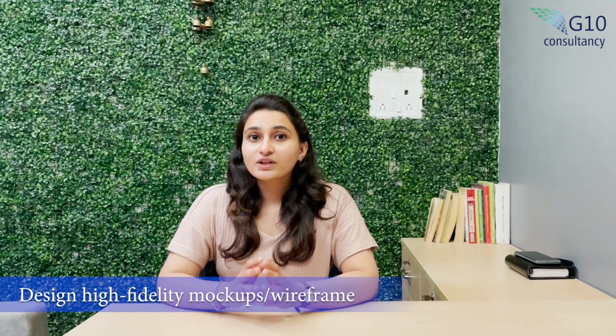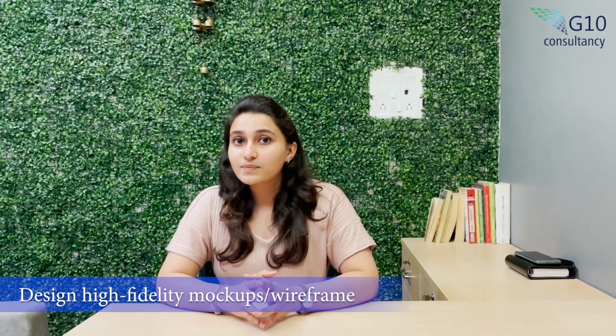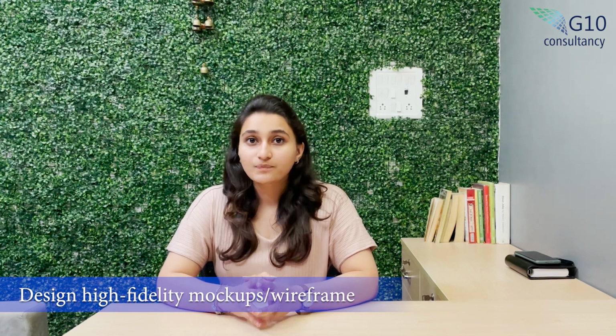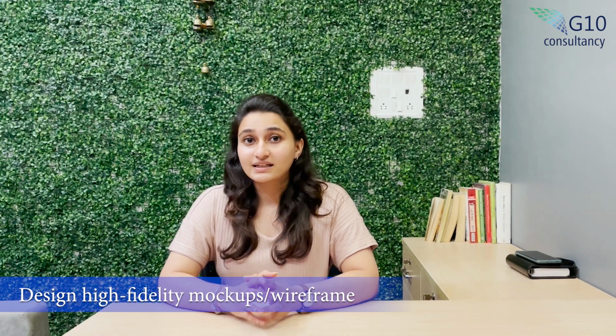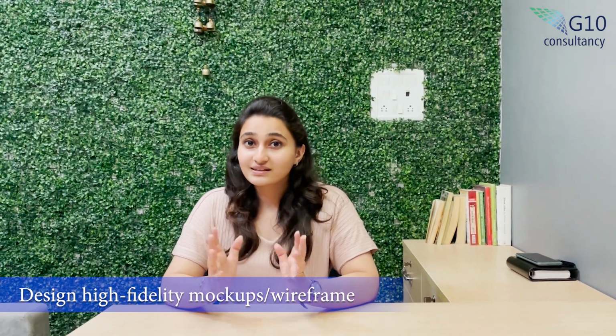Next, we move on to designing high fidelity mockups or high fidelity wireframes. Once you have wireframes, start designing in high fidelity. That is, start using your laptops and start sketching it out.